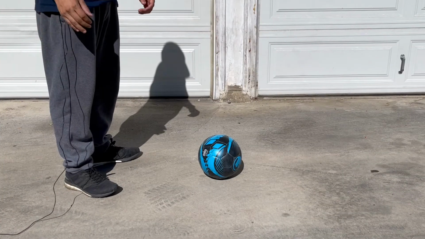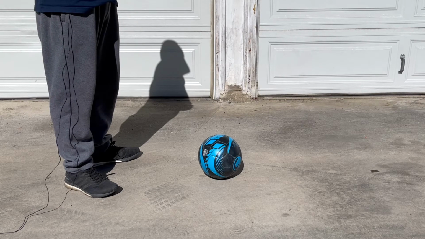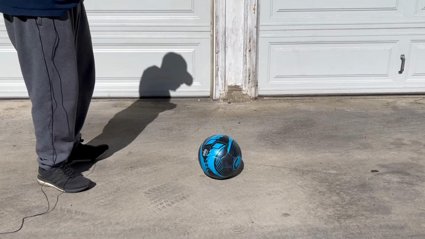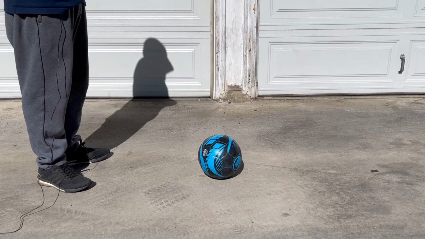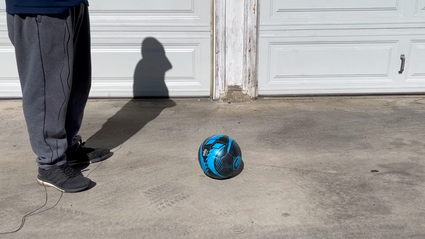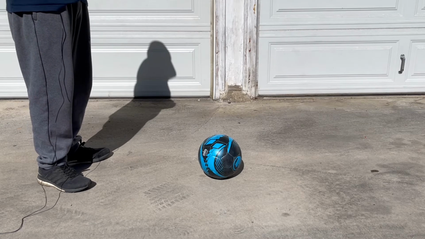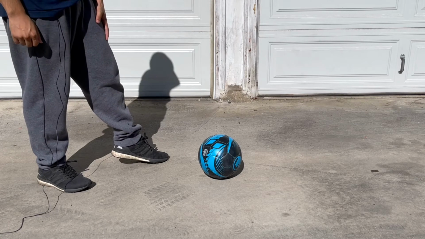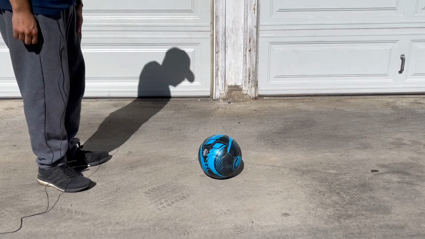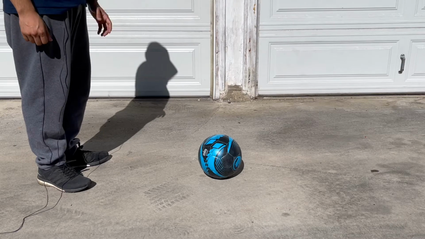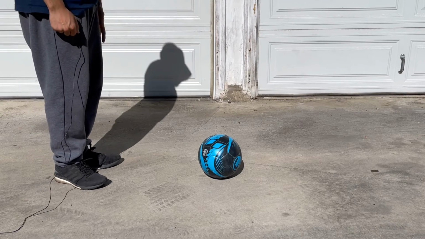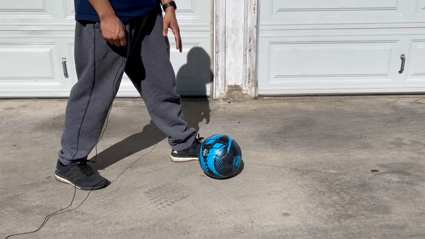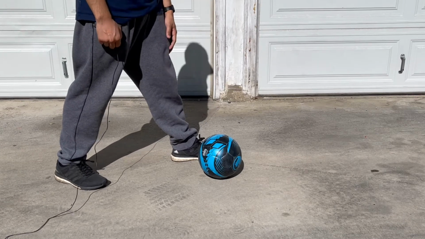Alright, so we're going to show what those 3 movements look like. For our first movement, step, we're going to take our non-kicking foot, also known as our non-dominant foot, which happens to be my left leg right over here. We're going to step and place our foot right next to the ball. Not too close to it, not too far, just right next to it.